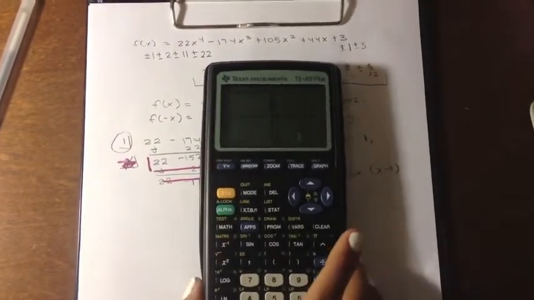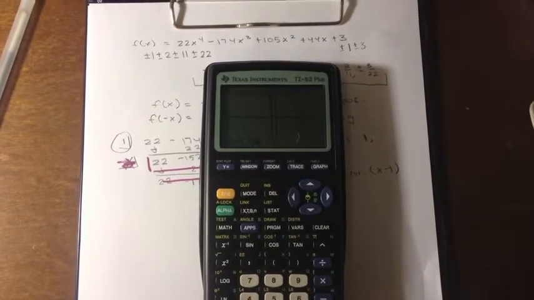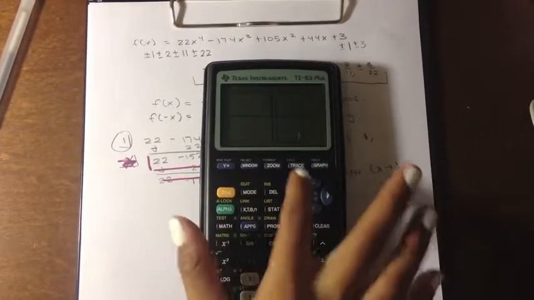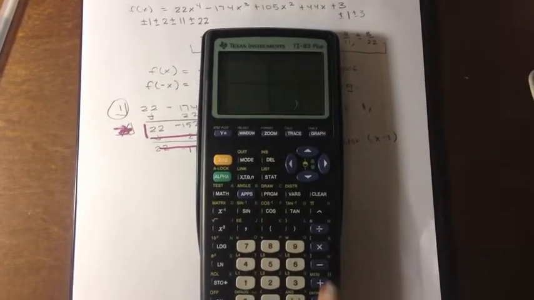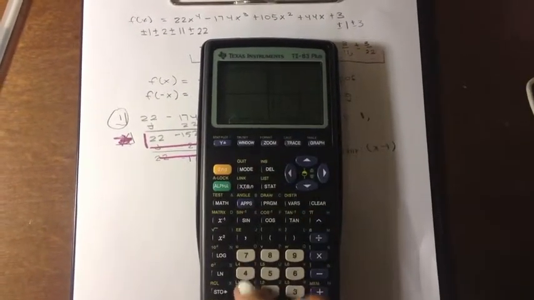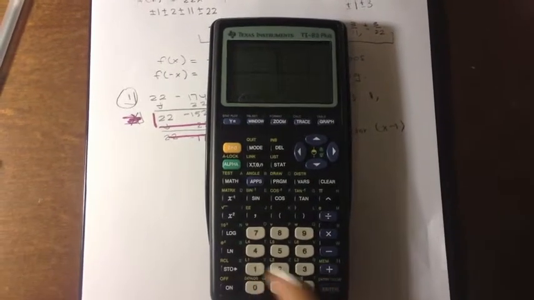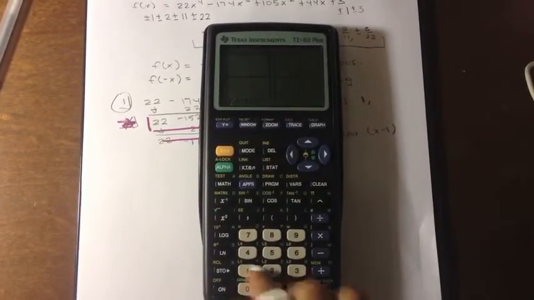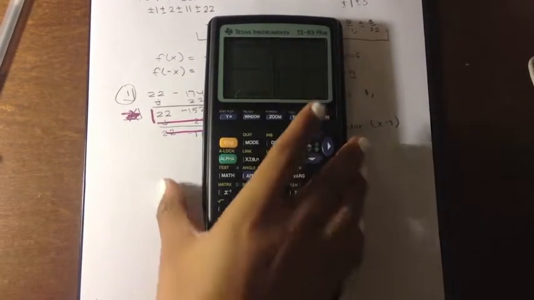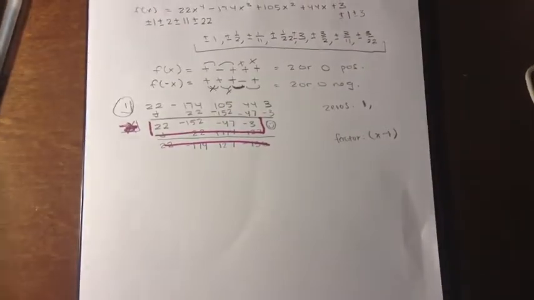So we can try 1 over 2, and that's not a 0 here, and negative 1 over 2, that's not a 0 here. 1 over 11, that's not a 0 here, and negative 1 over 11, and that is a 0 here, so we're going to try negative 1 over 11.